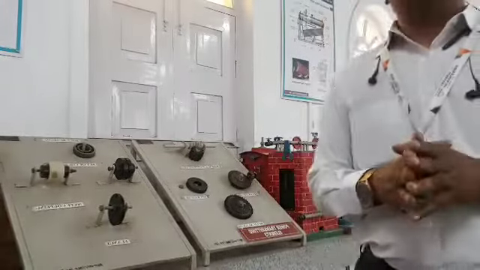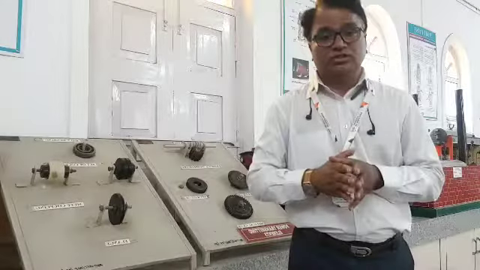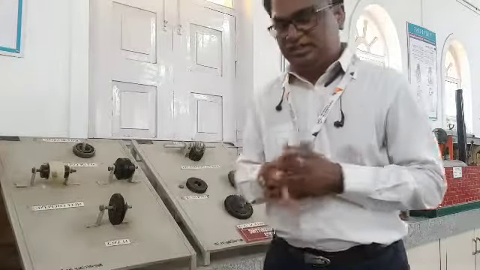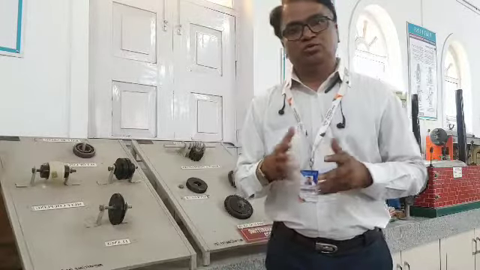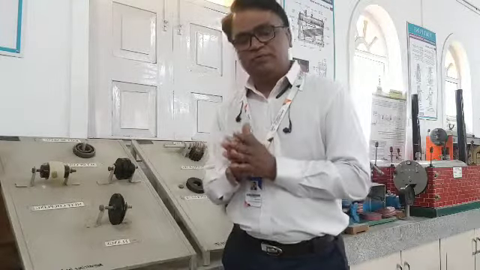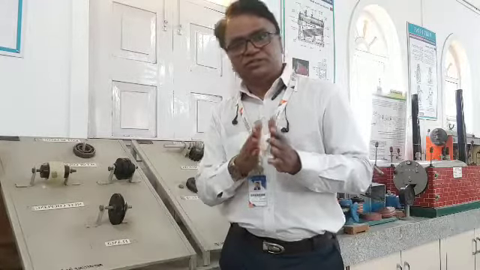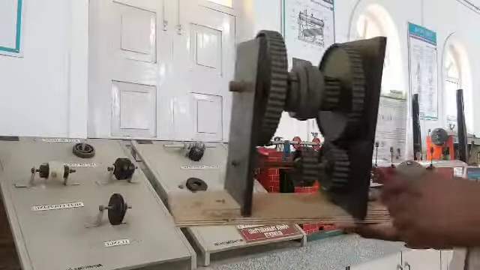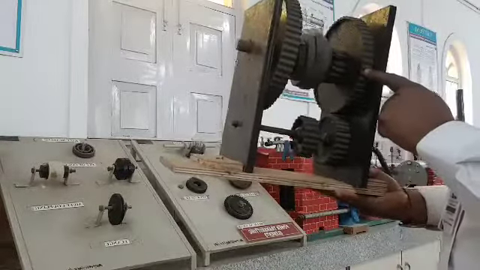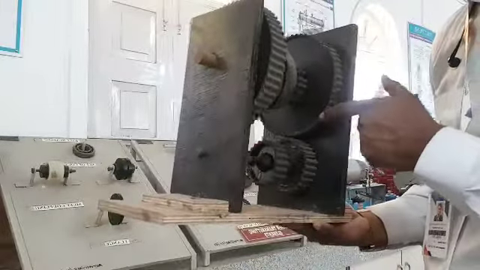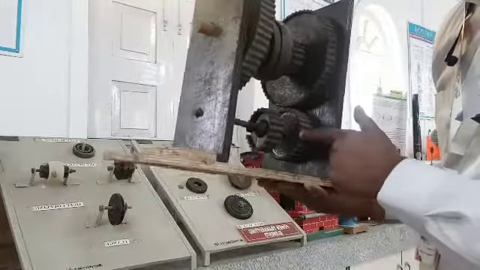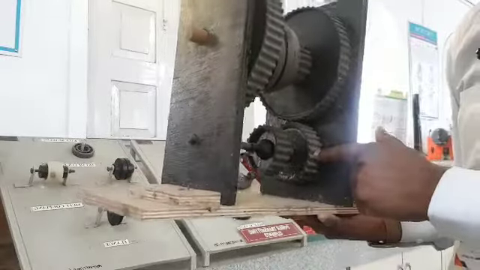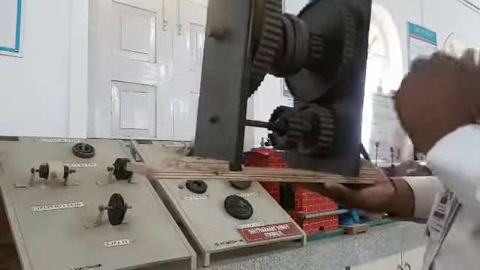Now our aim in this experiment is to find out the gear ratio or the speed ratio. That means if two gears are meshing with each other, what will be their speeds and how will their speeds change. Let us see one example here. You can see this gear is very big in diameter, whereas this gear at the bottom has a smaller diameter.